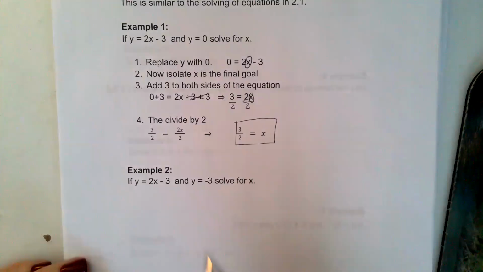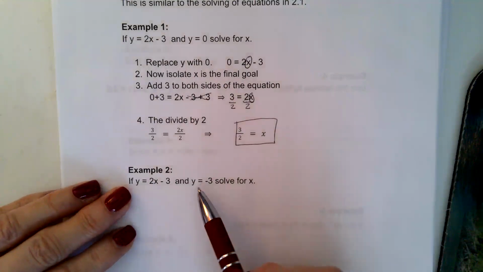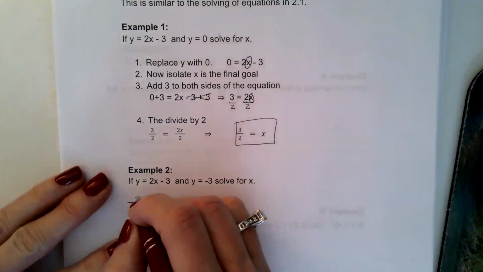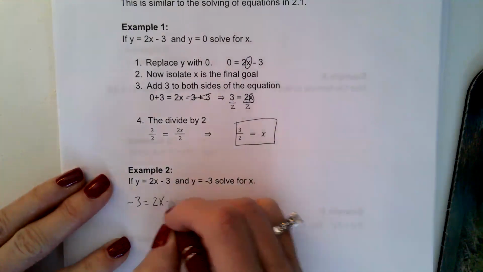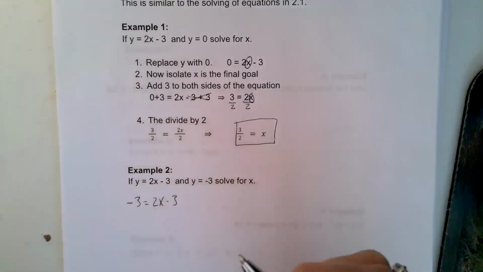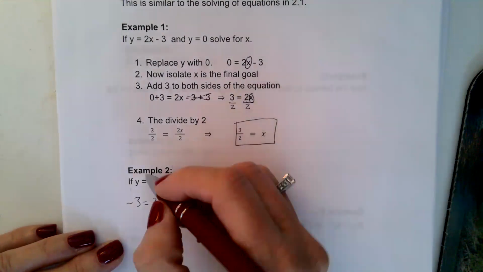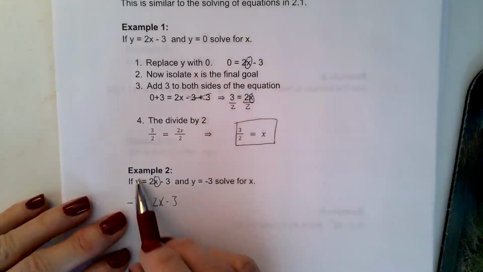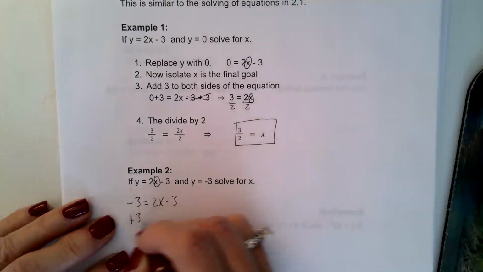For example 2, we're going to use the same formula, the same equation, except this time we're going to let y equal -3. So again, I'm going to replace y with my -3. My steps to solve for x are going to be identical to up here because I have to do the same process. It's just that now I want it to equal -3. So again, I have to add 3, just like I did up above.